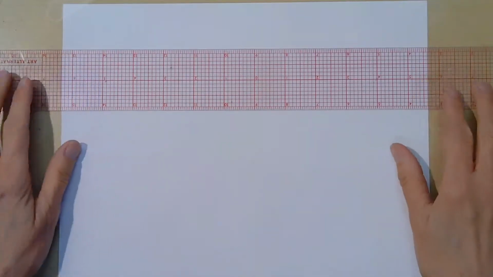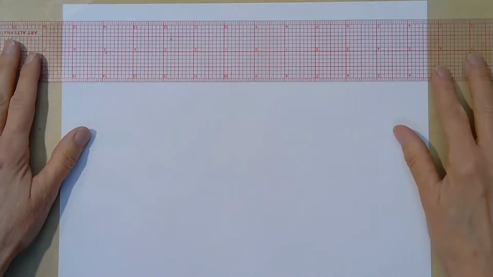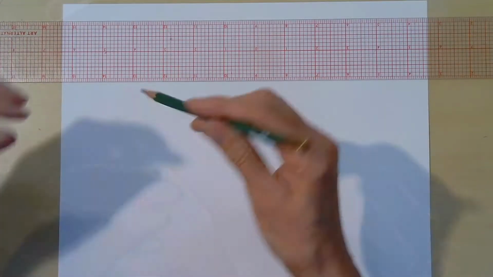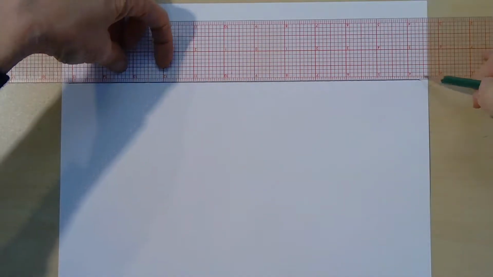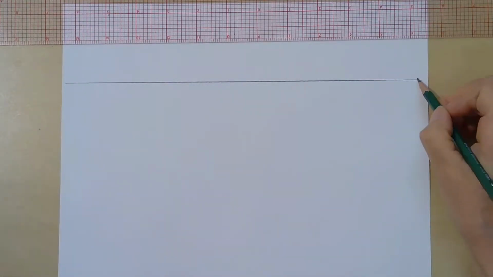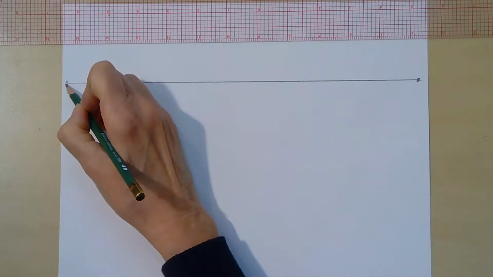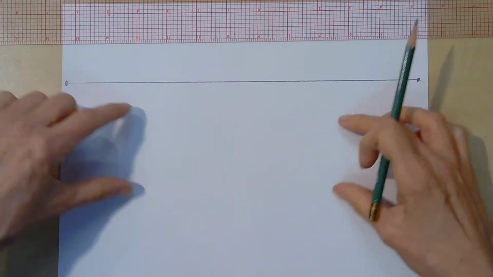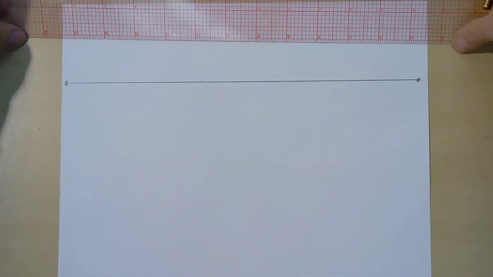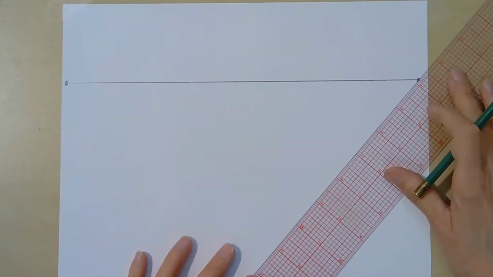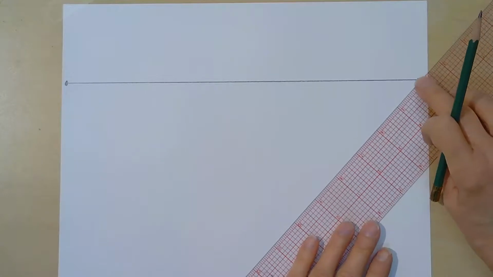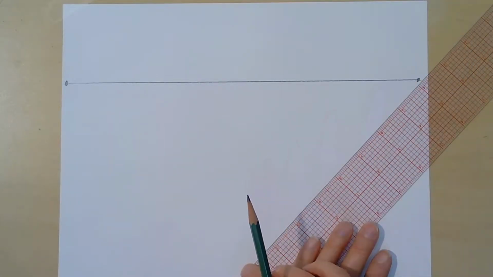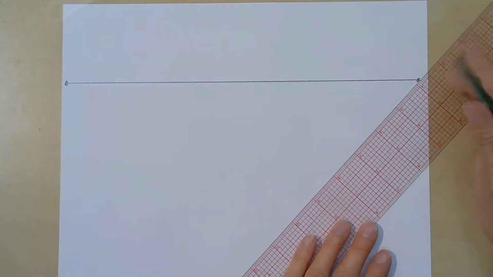But we always want to start with our eye level line. For this exercise, I'd like you to draw your eye level line really high on the paper, and then make sure you put 2 vanishing points. Next up, we'll draw the lines angling across down this way. So I'm going to start by lining my ruler up with this vanishing point and then drawing as far down as I possibly can go.